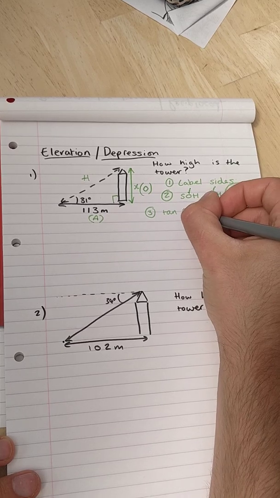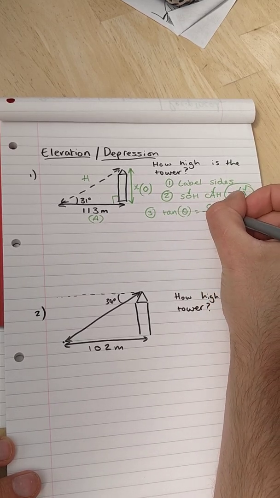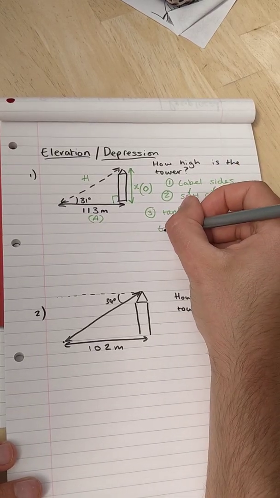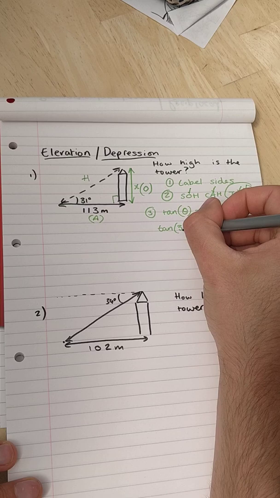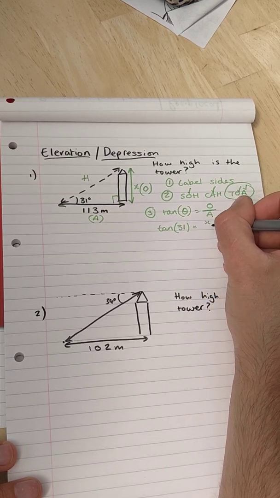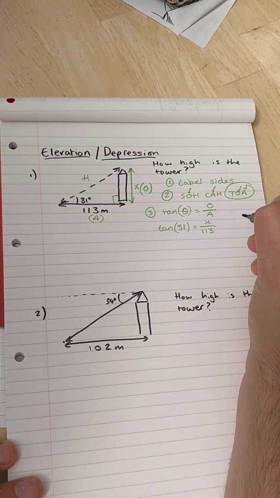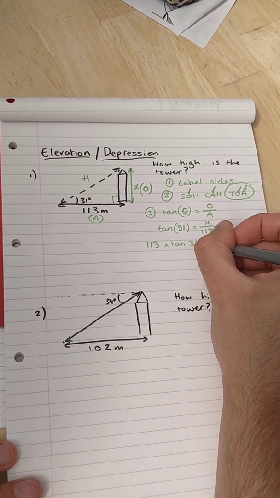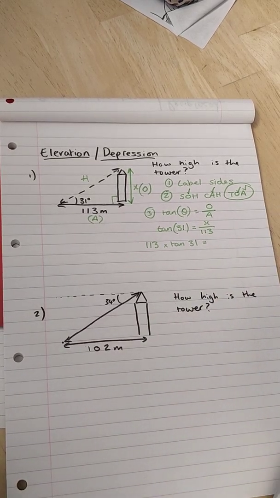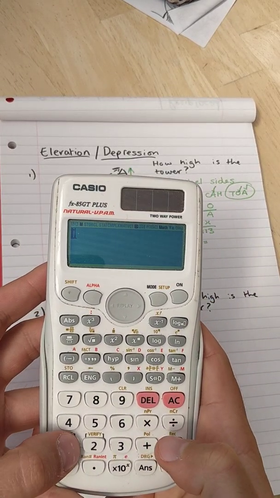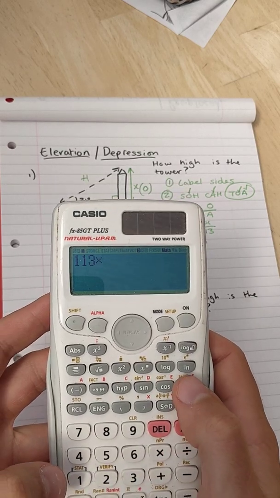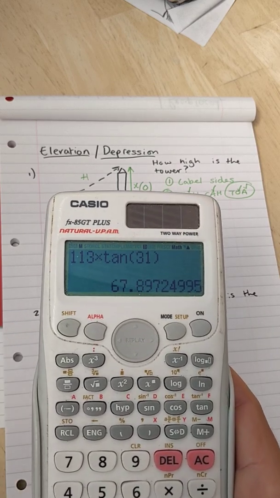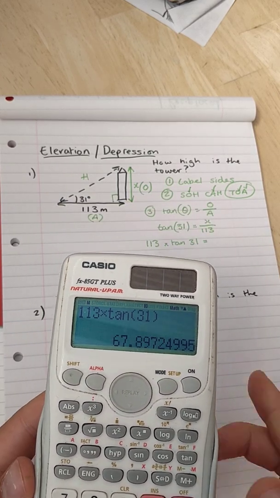So tan of my angle is equal to O over A. So tan 31 is equal to X over 113. So 113 times tan 31 is equal to 67.897.